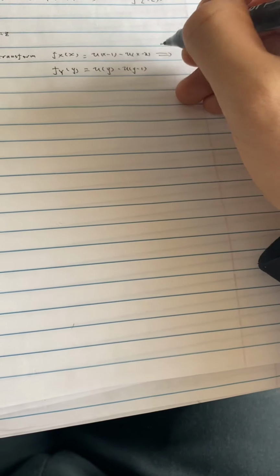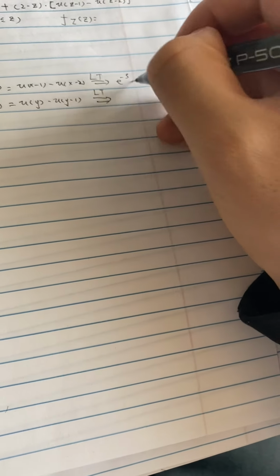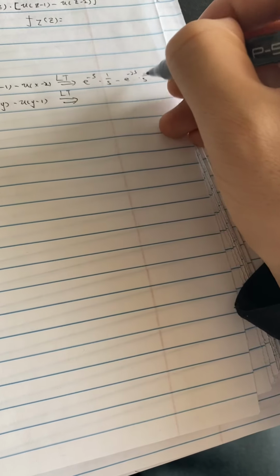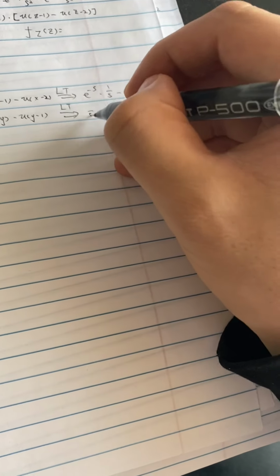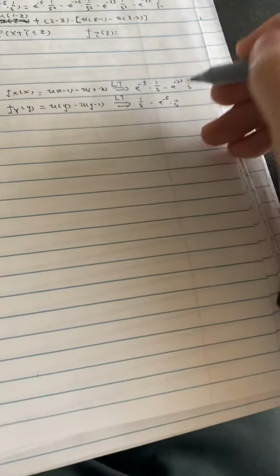And we use the Laplace transform of those two equations, and the answer is this.